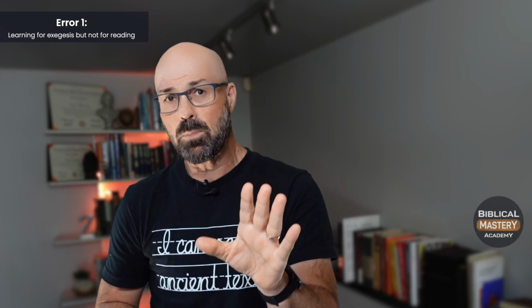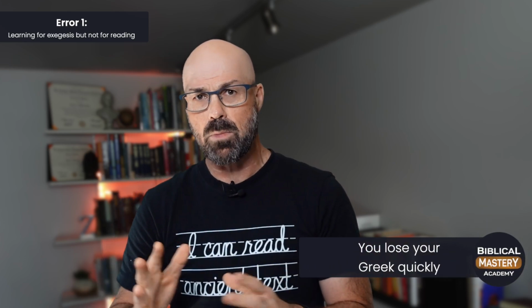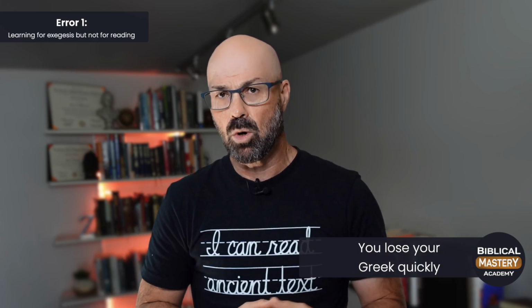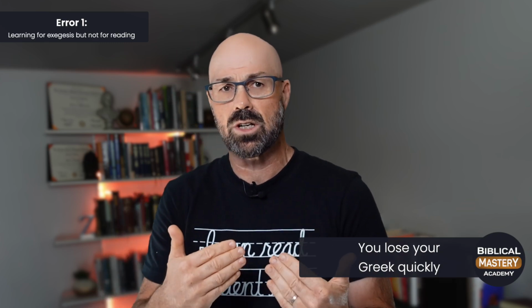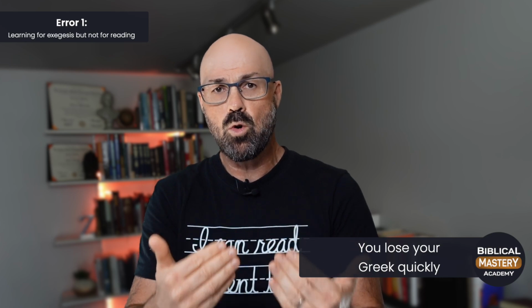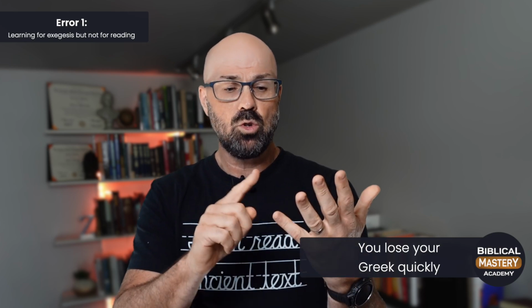And that leads to another problem, which is a very rapid erosion of that knowledge. And I think the reason that people lose their Greek in seminary is not so much because the method is poorly taught or anything like that, but because these students are never taught to know the language well enough to use it properly and therefore to keep it. And so as a result, they don't keep it.